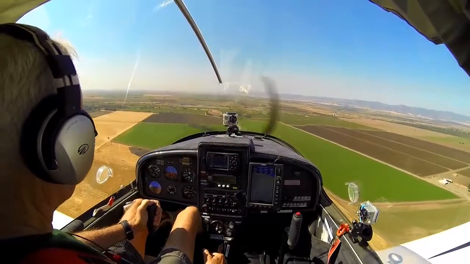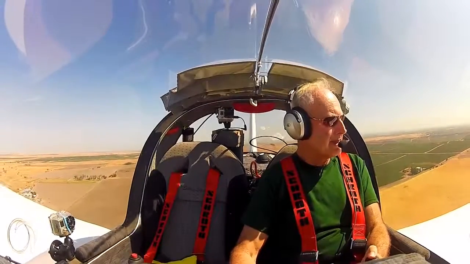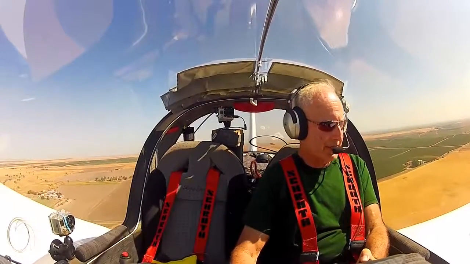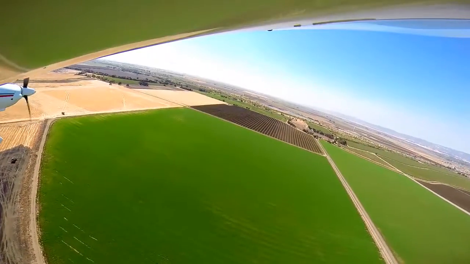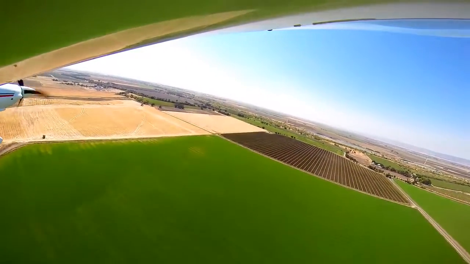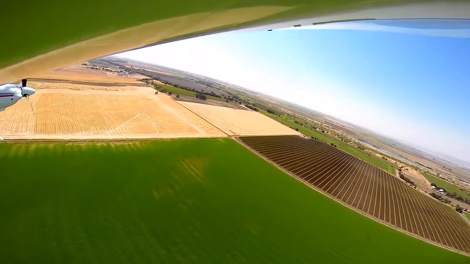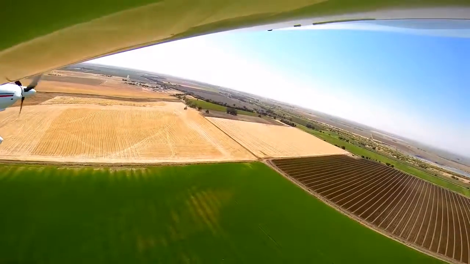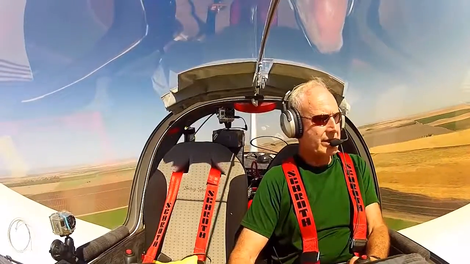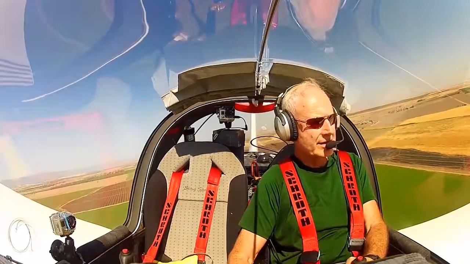Watts Woodland traffic, Light Sport 1 Mike Zulu is 3 miles west of the field, 700 feet, simulated engine out, field landing, Watts Woodland. Okay, still got 70. I'm gonna go ahead and pull her back to 60 knots and get 15 degrees of flaps, and get ready to shed some altitude and get down into that harvested hay field.